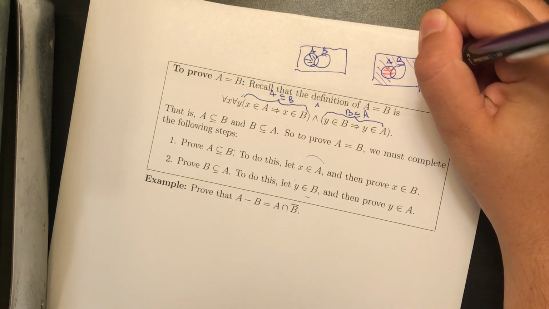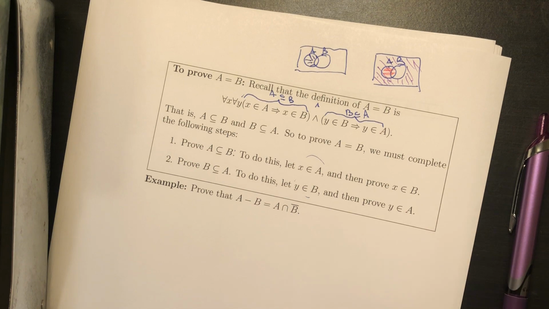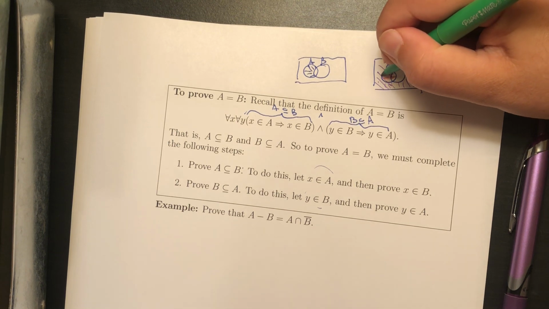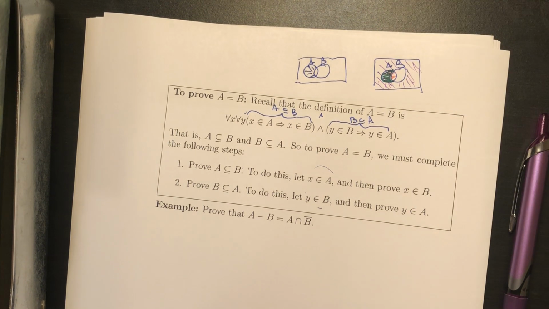And then I'm going to look for the overlapping part. Where do these two sets overlap? Where does the red shaded region overlap with the purple shaded region? And the only place that that happens is exactly here. That exactly is the place where you have elements that are in A and not in B.